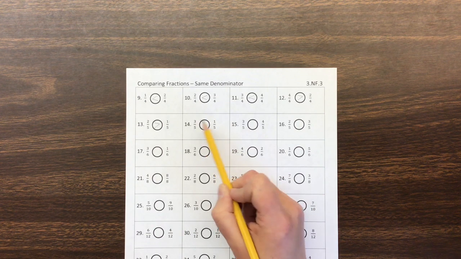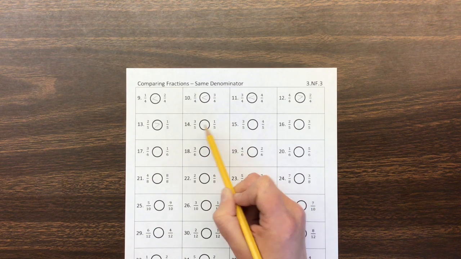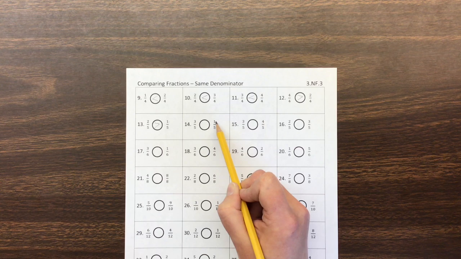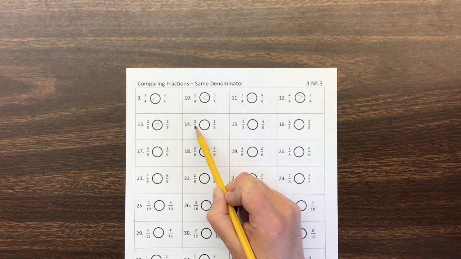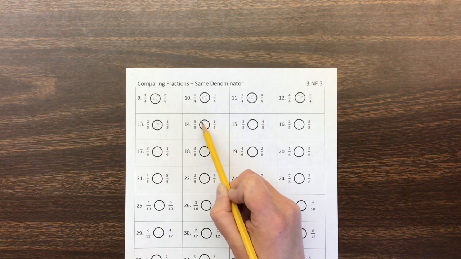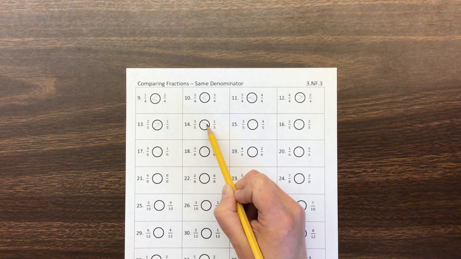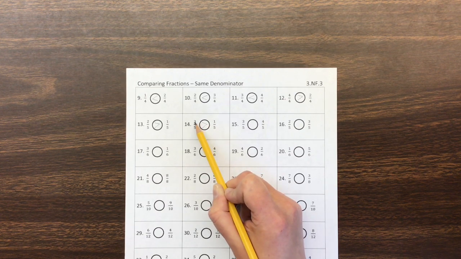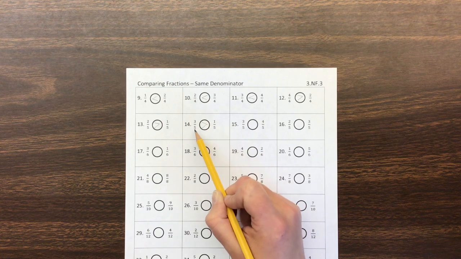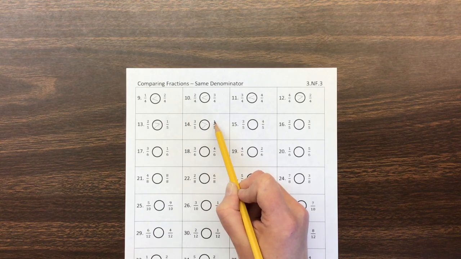Here I have 3/5 compared to 1/5. So 3 of the pieces compared to just 1 piece. The denominators are the same, and so they're the same size of piece. It's just that I have 3 pieces versus 1 piece. So 3/5 is greater than 1/5.